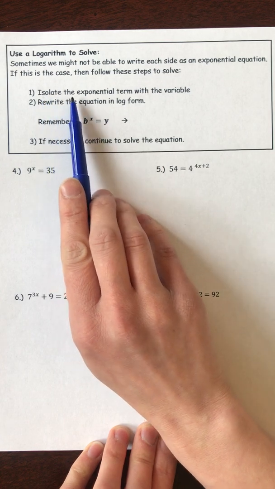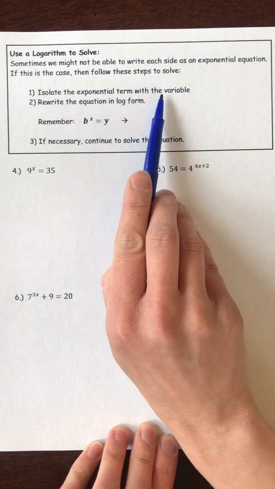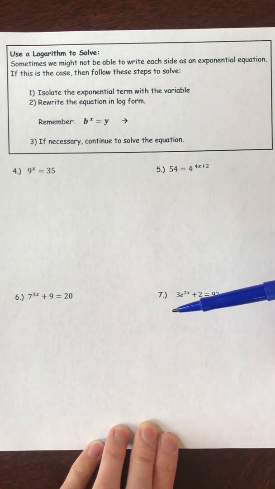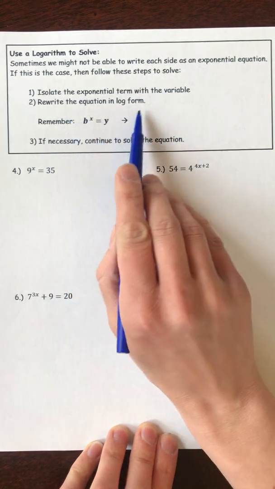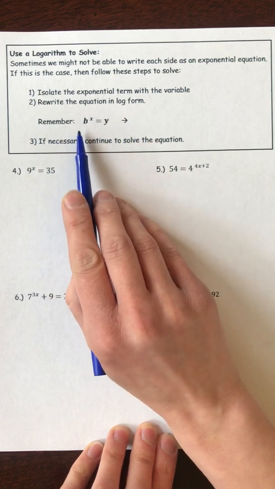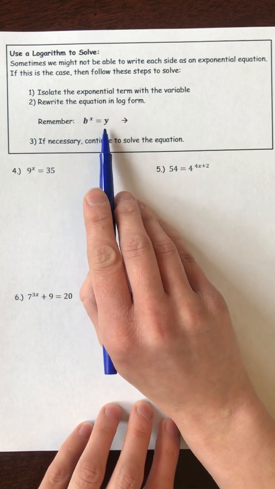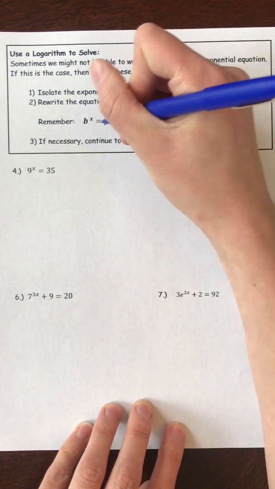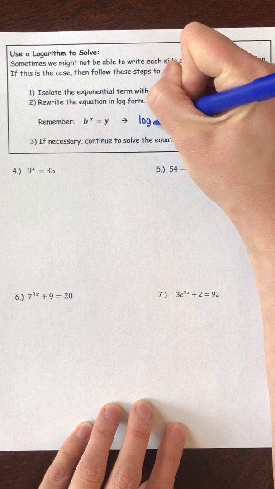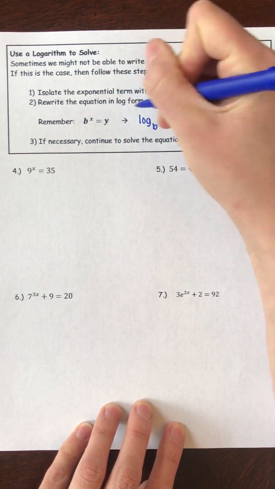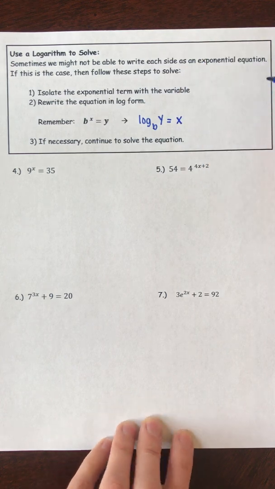Your first step is to isolate the exponential term with the variable. So get whatever term has the exponent by itself. Then you're going to rewrite your equation into log form. So just remember, if you had b to the x equals y, writing this in log form would be the same as saying log base b of the other side equals the exponent, which is x.